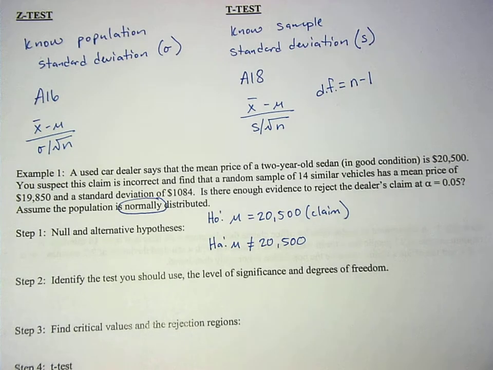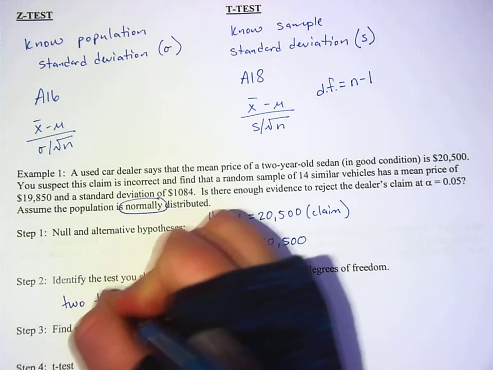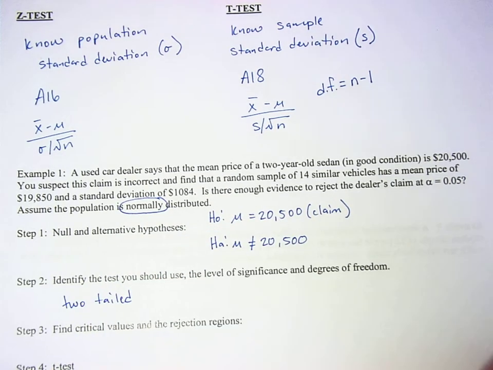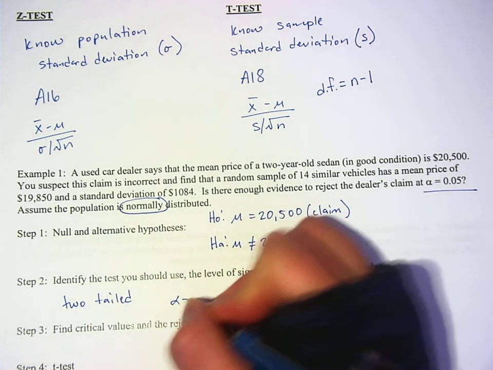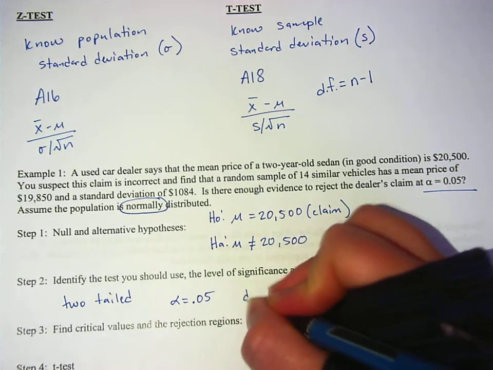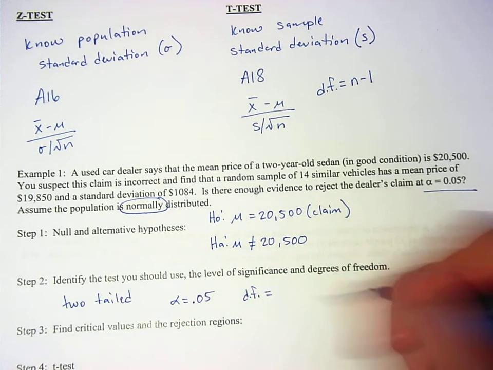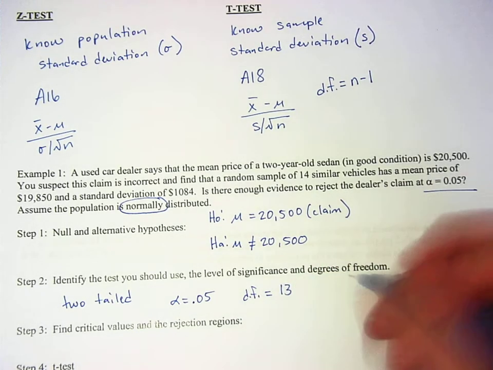Left, right, or two-tailed? Two-tailed. Level of significance, it says right here that alpha is 0.05. Degree of freedom. What's our degree of freedom? 13, because 14 is n.